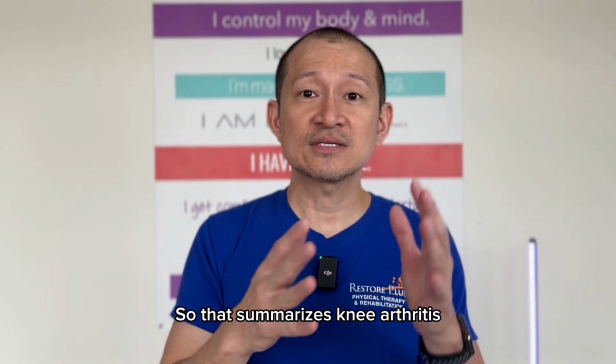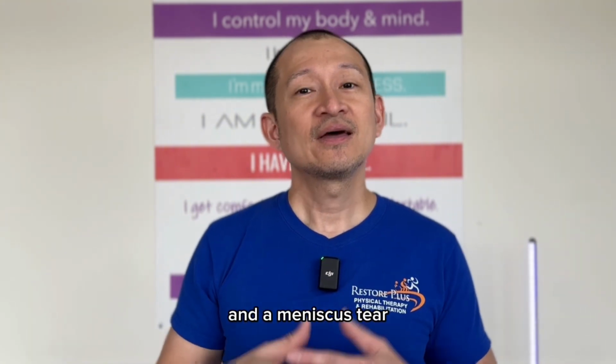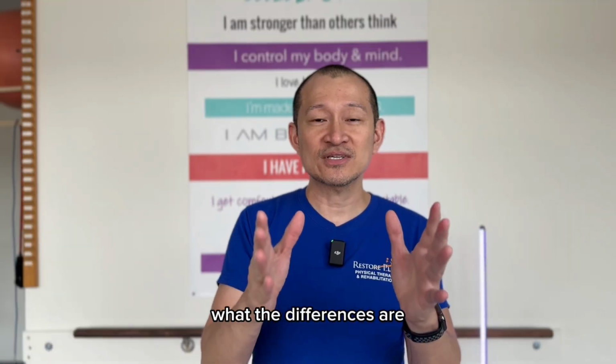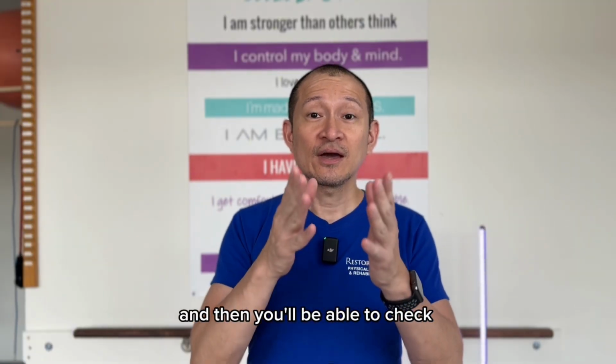So that summarizes knee arthritis and the meniscus tear. I hope now you understand what the differences are, and then you'll be able to check which one you actually have.